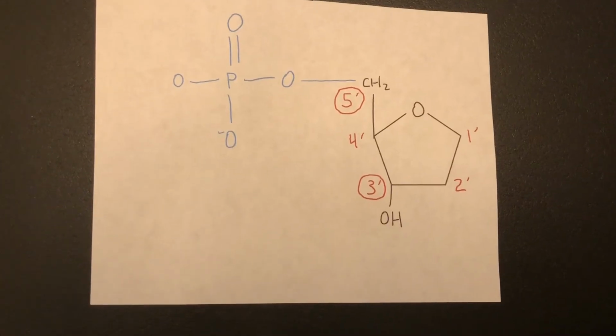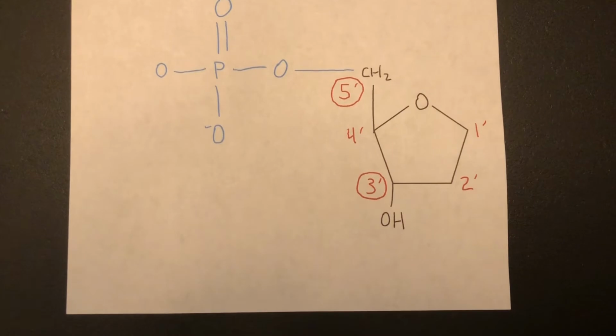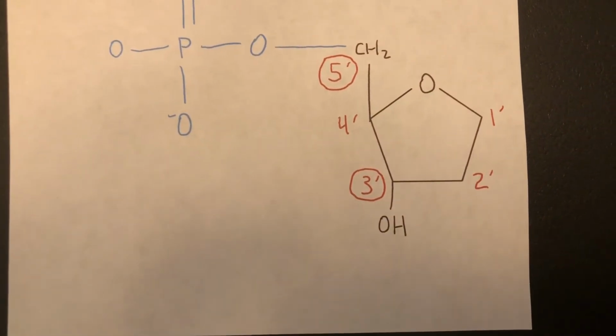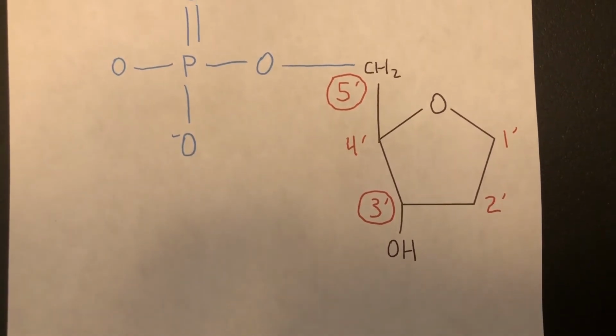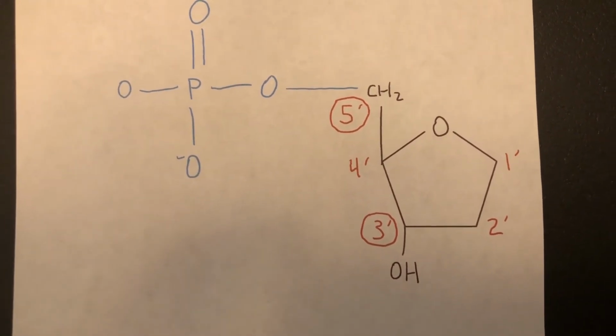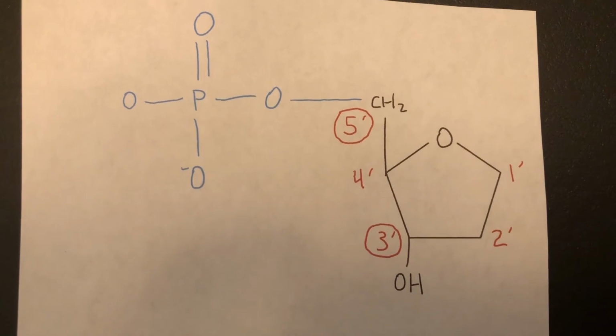At the 3' carbon, an OH group attaches at one nucleotide and connects to the 5' carbon with phosphate at another nucleotide. Since the two nucleotide strands are antiparallel, the 5' end of one strand is opposite to the 3' end of the other strand. This binding is occurring due to phosphodiester bonds.